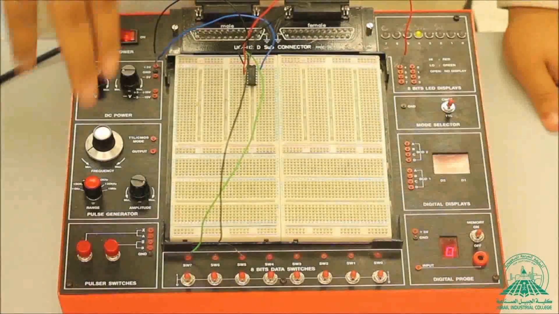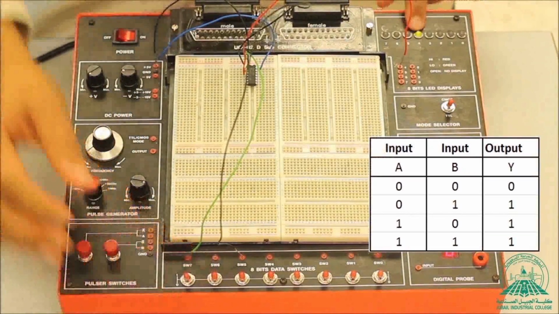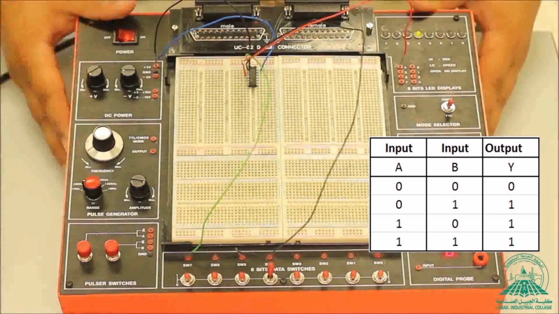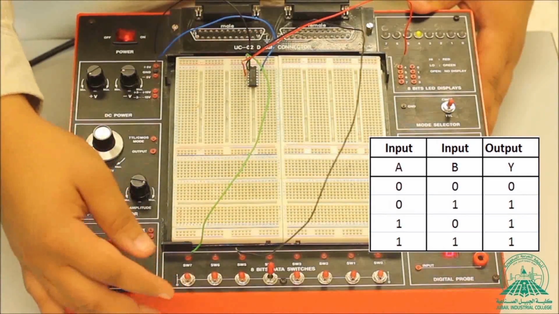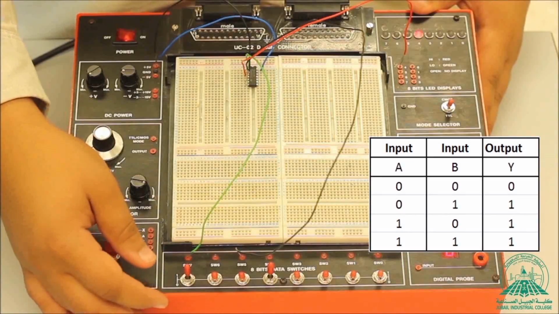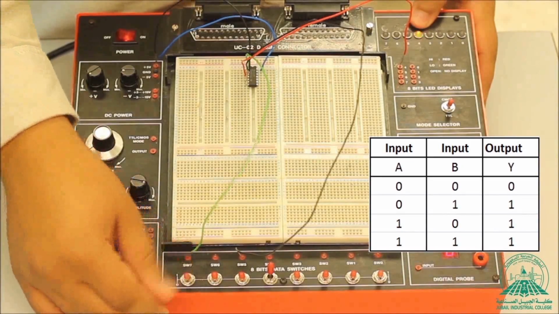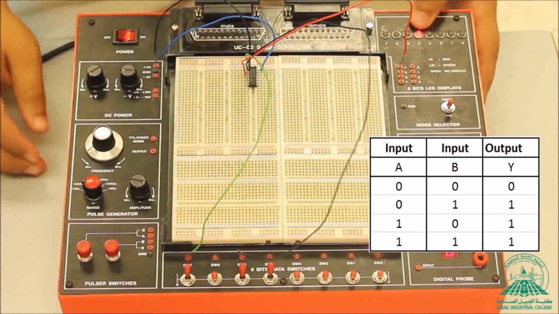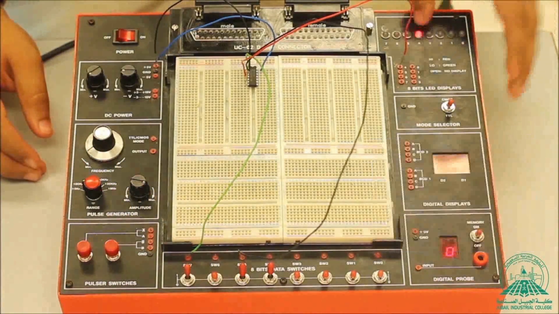Now, both of them are 0. As you can see, the green light represents the 0 signal. As we have told you, when you have 1 in either switch, you will have the high output. And if you have 1 for both of them, you will have 1 in the output.